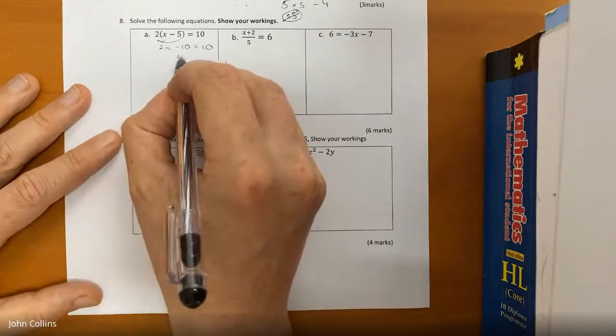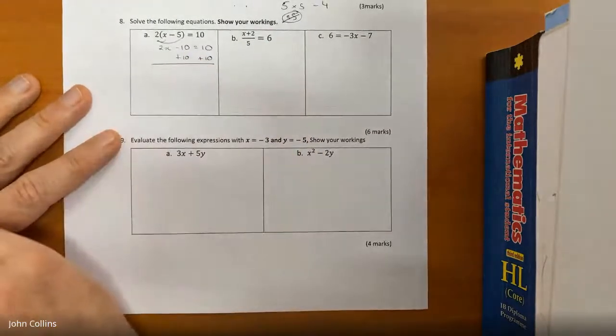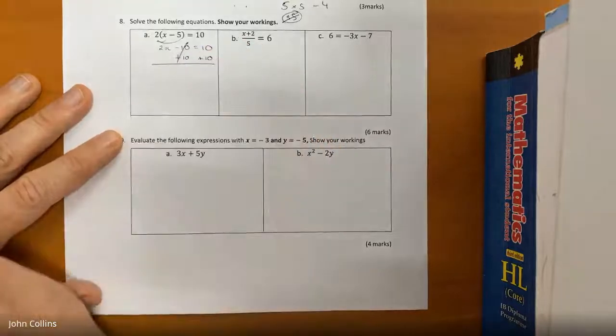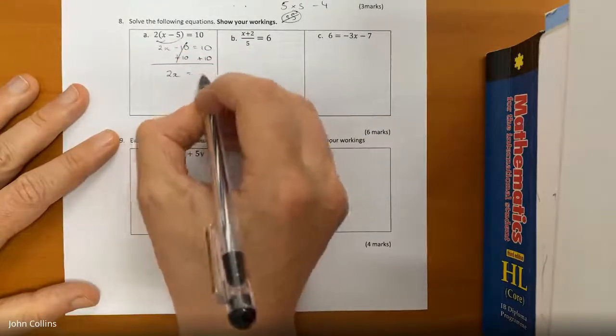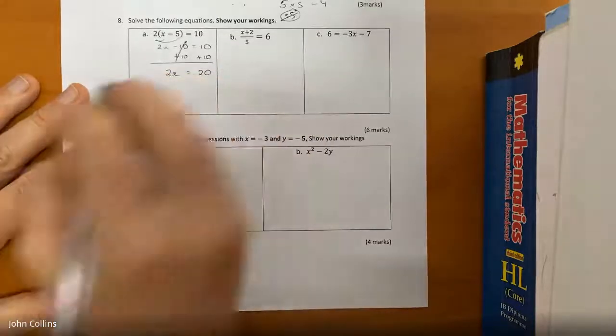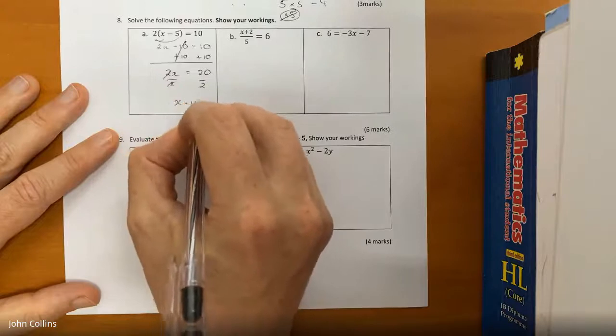Step 2, let's do the same as we did in question 1, do the opposite. If I want to get rid of a -10, I add 10 to both sides of the equal sign. That will disappear. 2x is left behind. 10 plus 10 is 20. Divide both sides by 2 to get rid of 2 times x, and x will be 10.